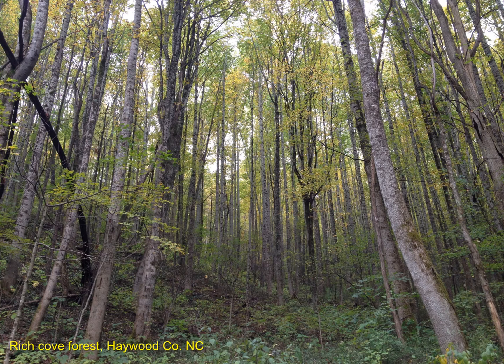Here's an example of the Rich Cove Forest natural community here in Haywood County. We can define this area as Rich Cove Forest based on all the ecological and site characteristics discussed earlier. Based on this classification, we can begin to analyze how our management activities will influence things like tree species composition and wildlife habitat.